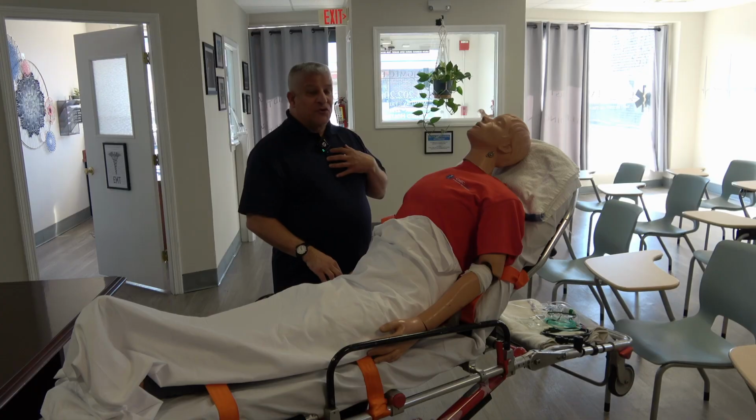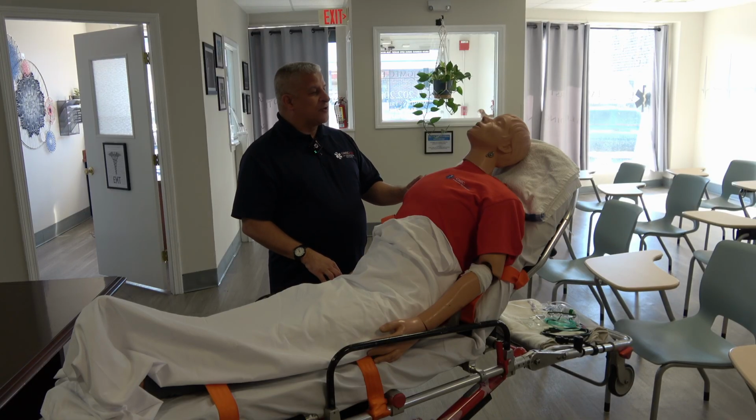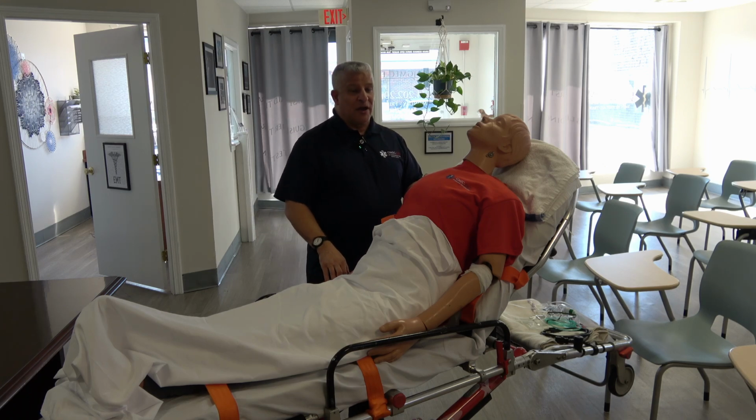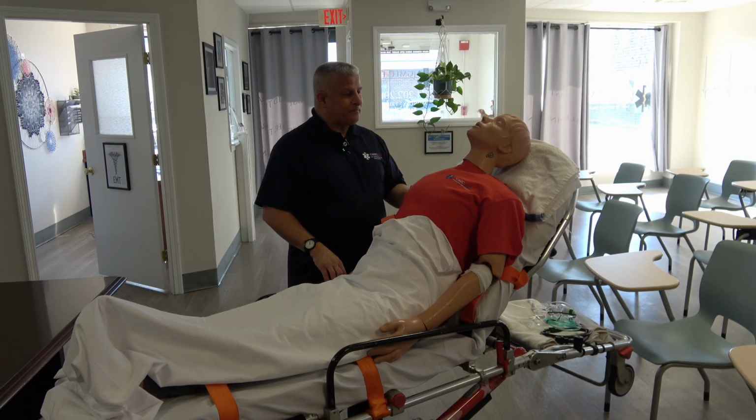So I come up, I introduce myself to the patient. I'm going to ask him his name, where he's at, what time it is, and what is going on. He tells me he has chest pain with difficulty breathing. Since he is answering all my questions and he is talking to me, I can identify that as a patent airway, and I have no need to assist his airway.